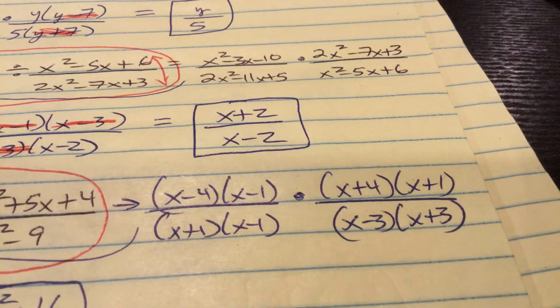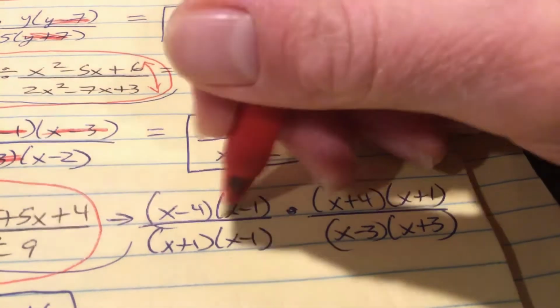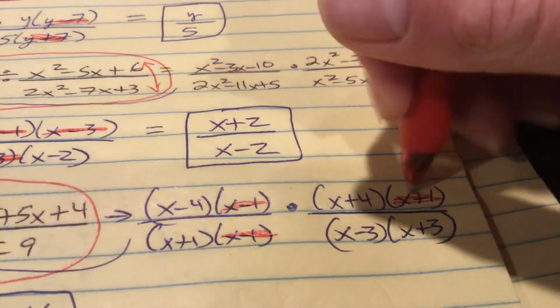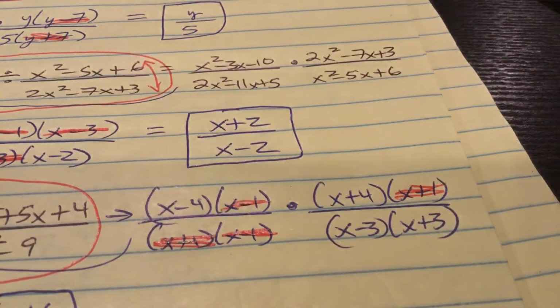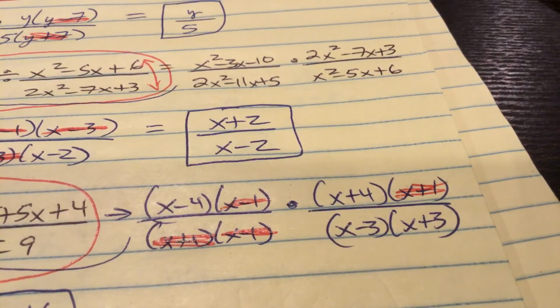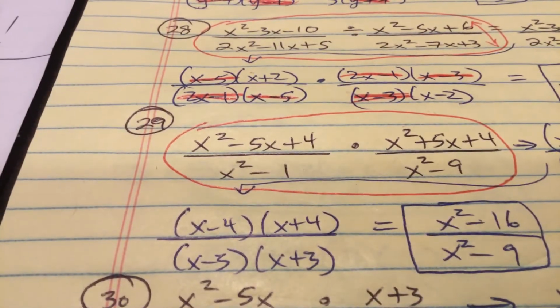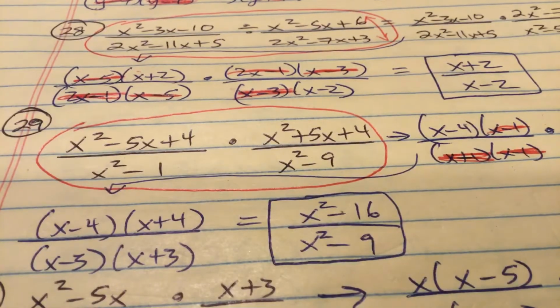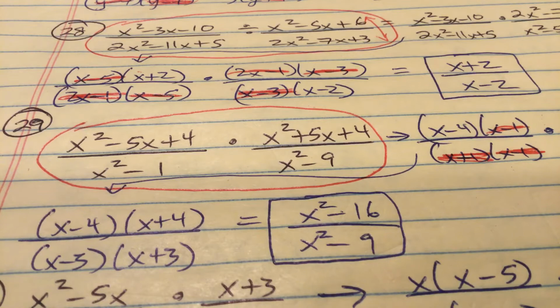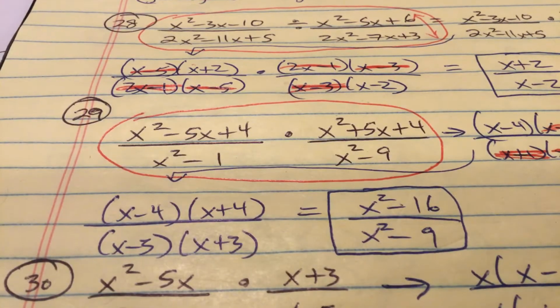Then, it's time to cancel. X minus 1 over x minus 1. X plus 1 over x plus 1. Then that's it. You have x minus 4 times x plus 4 over x minus 3 times x plus 3. You can FOIL those pretty easily. X squared minus 16 over x squared minus 9. Either of these answers is fine, though, on 29.